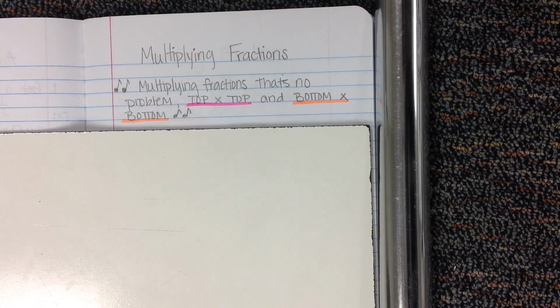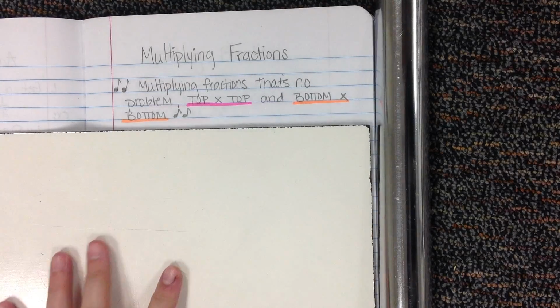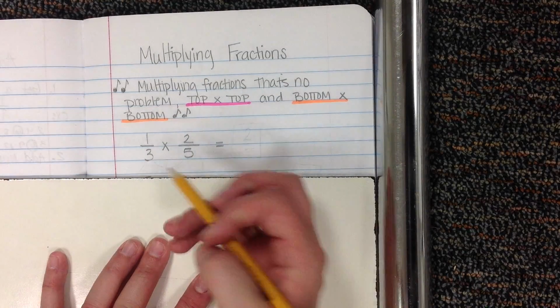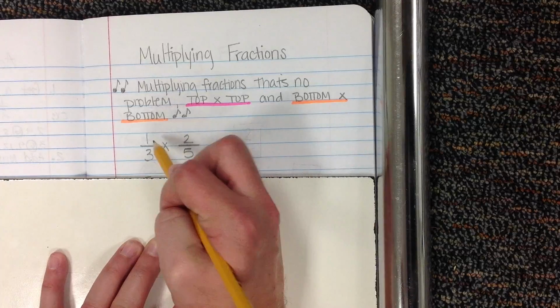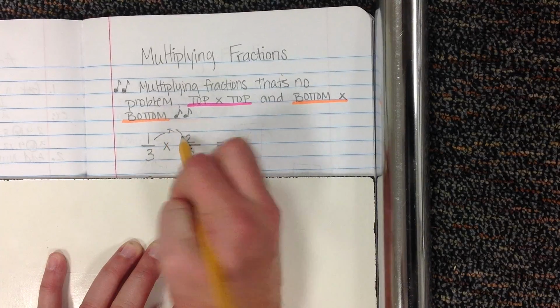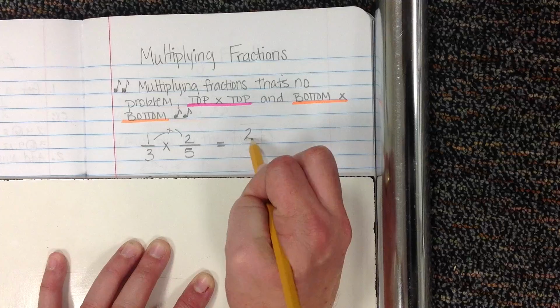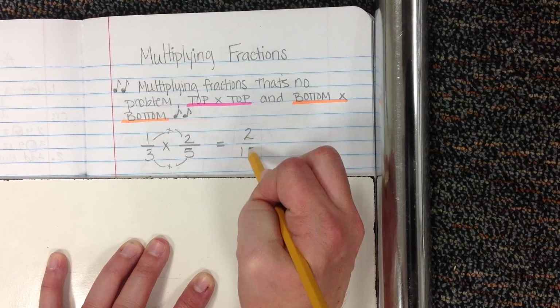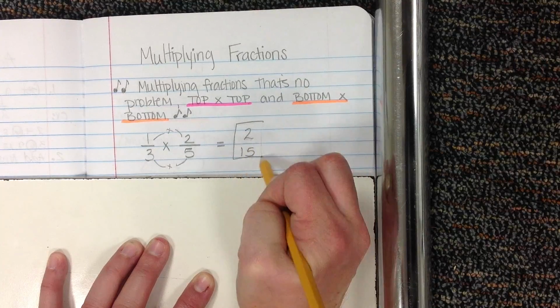Now that's very different than adding and subtracting. You don't have to get common denominators or anything. It really is that easy. Multiplying fractions, that's no problem. Top times the top, 1 times 2 is 2, and bottom times the bottom. 3 times 5 is 15. 2/15.